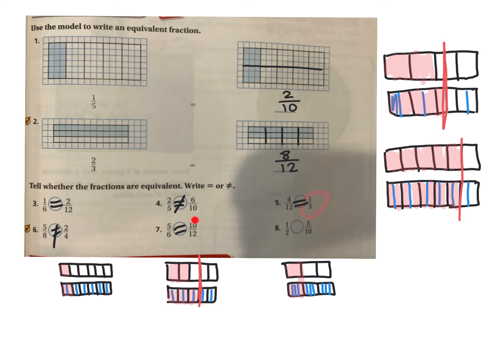Which we notice by now. I hope we're starting to notice by now. If I multiply the numerator times one number, and I multiply the denominator times one number, the same number, then it will stay equivalent.